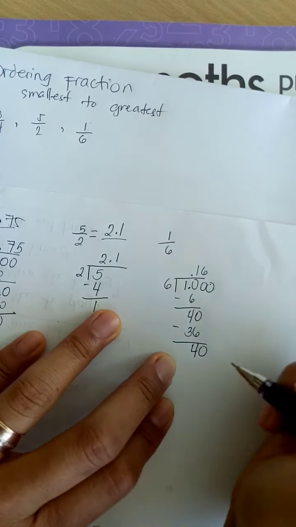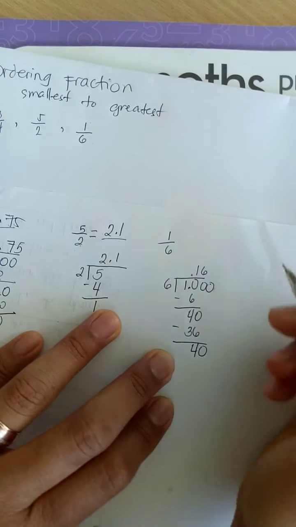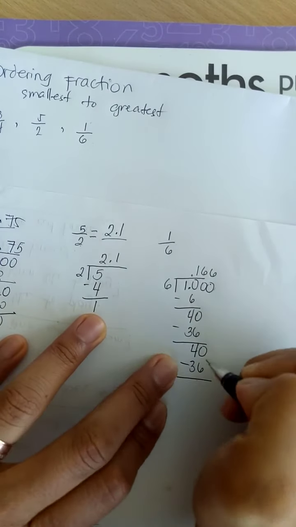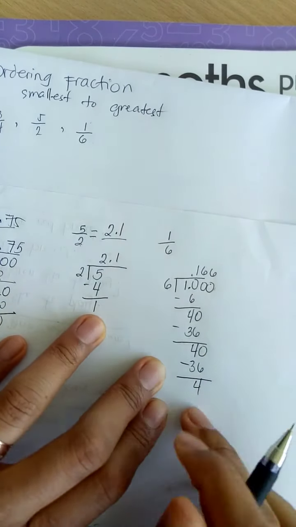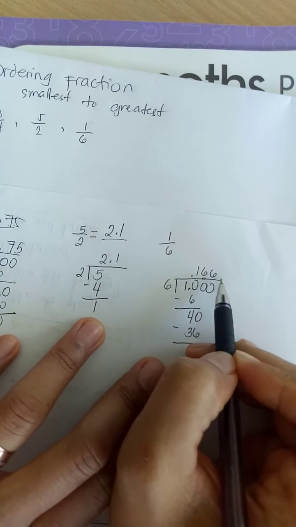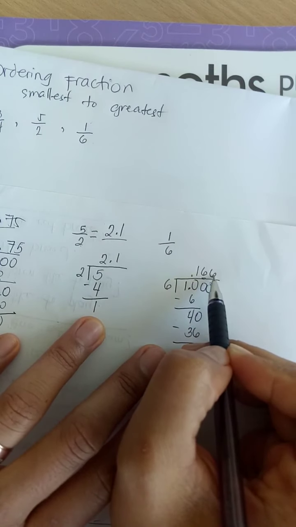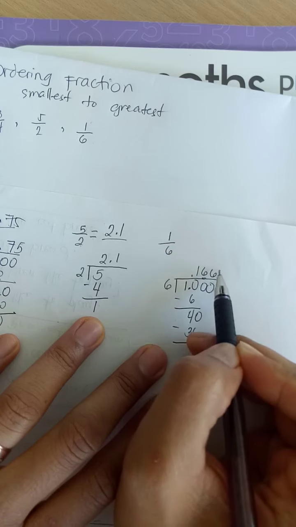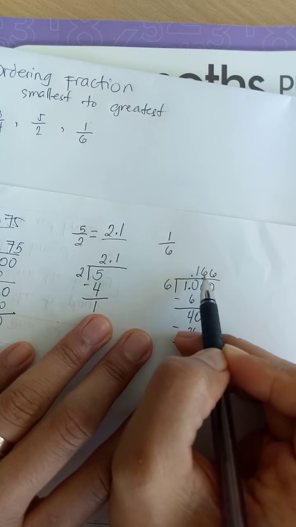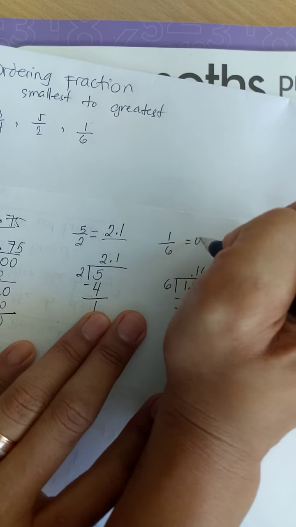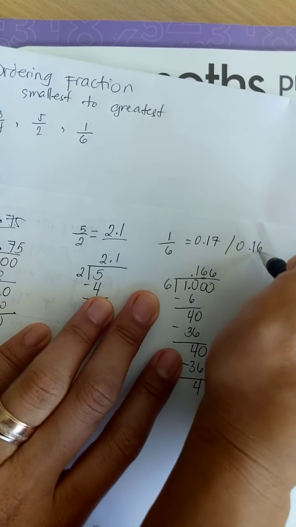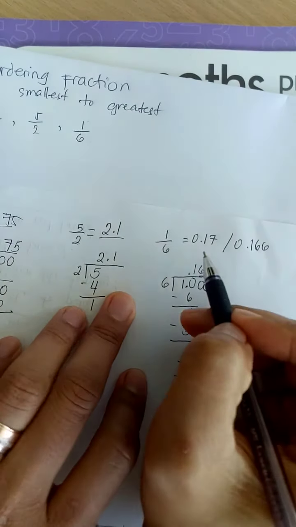You bring down 0. How many 6s inside 40? There are 6. So 6 times 6 is 36. Take away, and again it's 4. You can stop here. Now we have the answer of 0.166. So you can round off, since the last digit here is 6 and it's bigger than 5. So this second 6 will be 7 because you round it off. So the answer is 0.17. Or you can write 0.166. It doesn't matter. They're both the same.